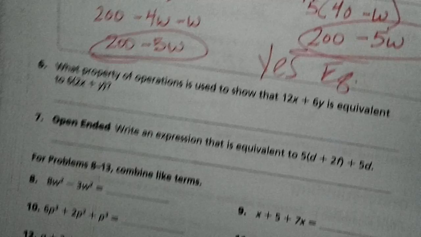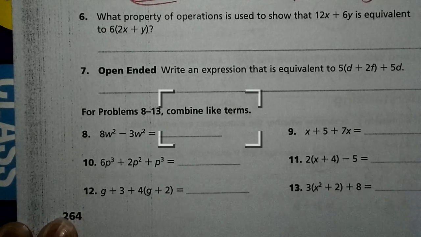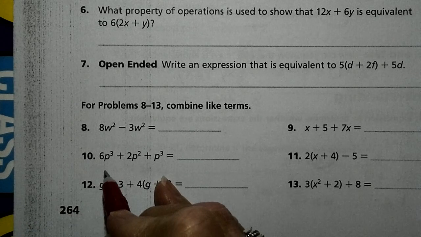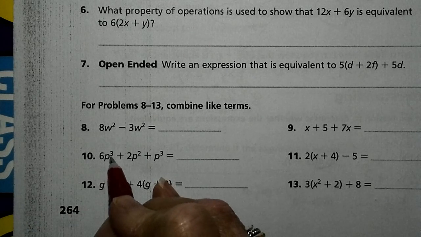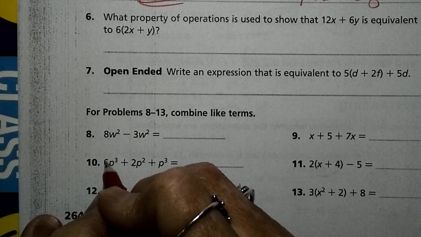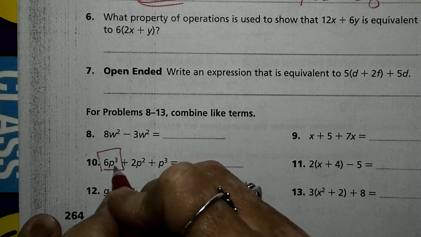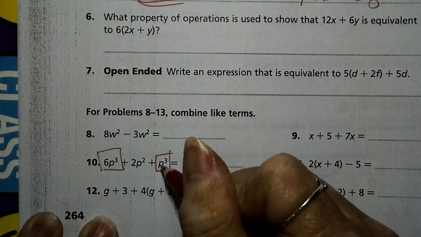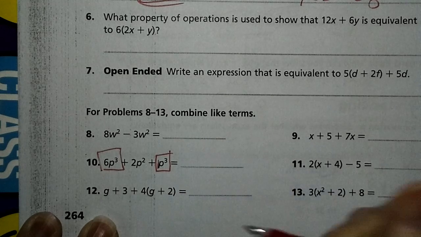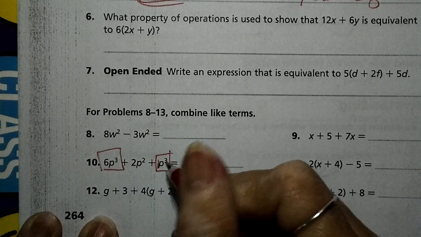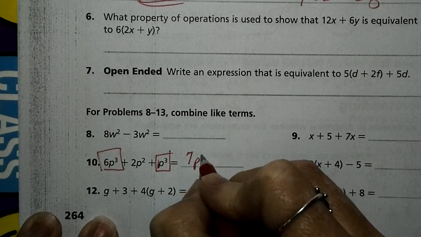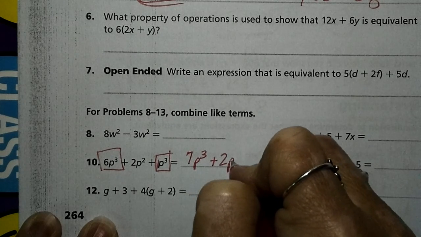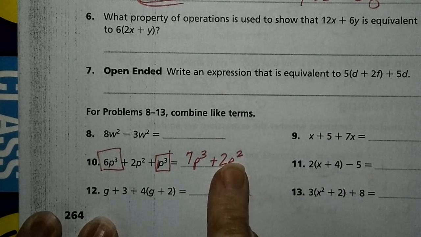Number 10. Okay, so remember I said you can only add terms that have the same variable and the same exponent. So that means I can only add the p to the third and the p to the third. So remember there's an imaginary 1 there. So it's 6p to the third plus 1p to the third, which gives me 7p to the third, and then I just bring the 2p squared over.